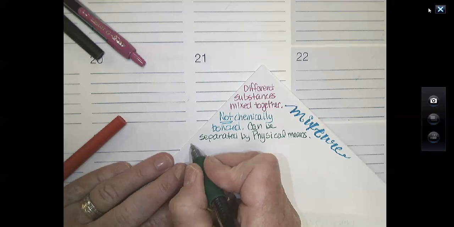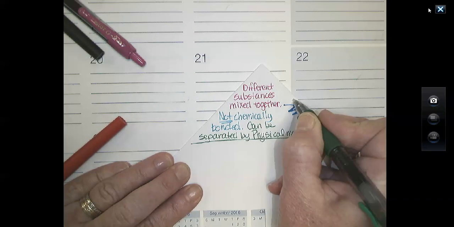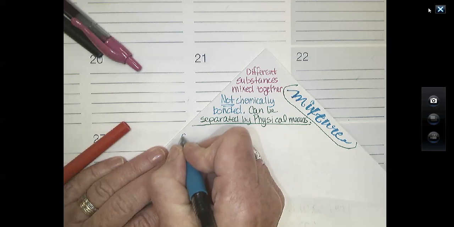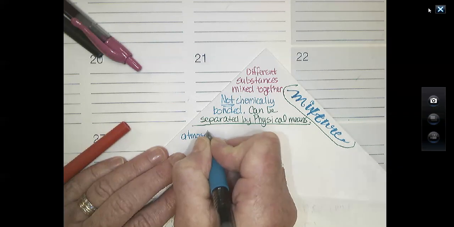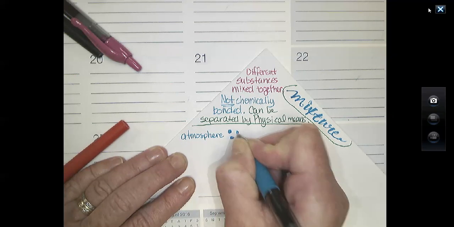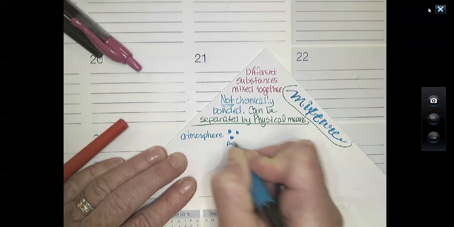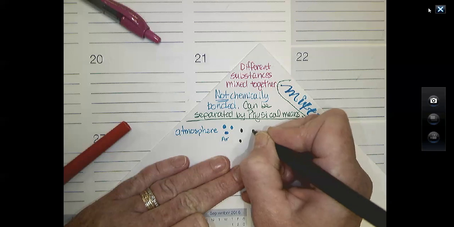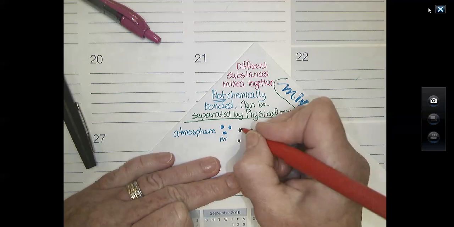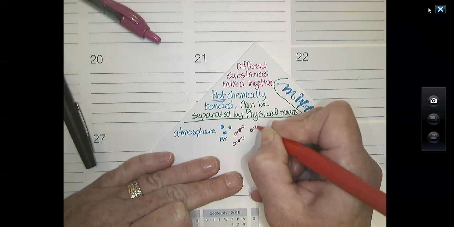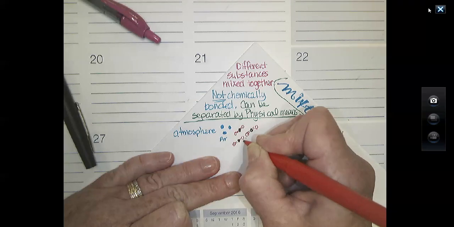Okay, so on the molecular level, a mixture might look like this with some, we'll say the atmosphere. That's an example of a mixture. Okay, the atmosphere is going to have some atoms of argon. It's going to have some carbon dioxide. Okay, so there's CO2.